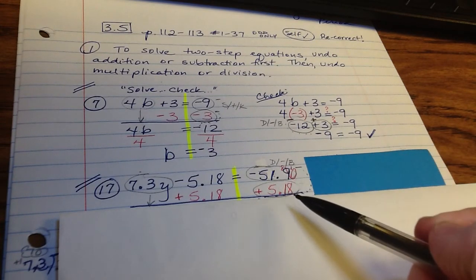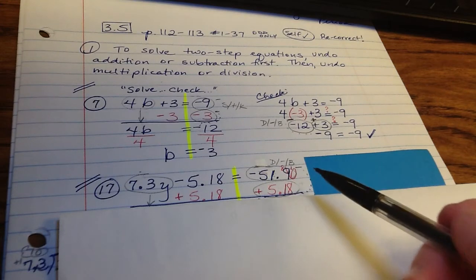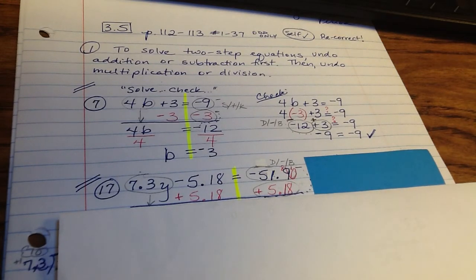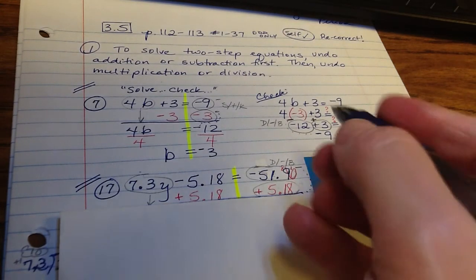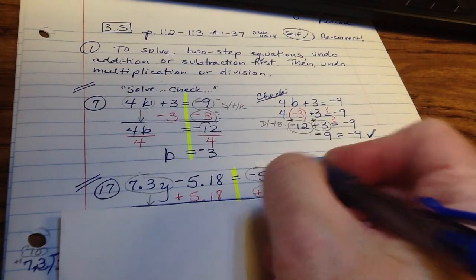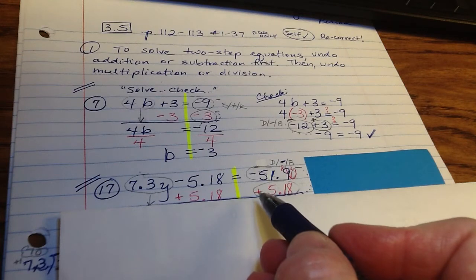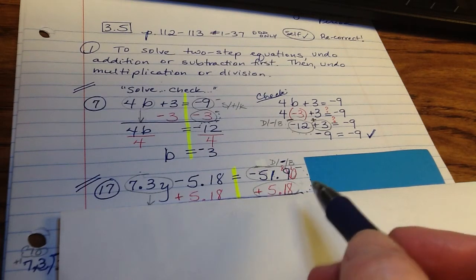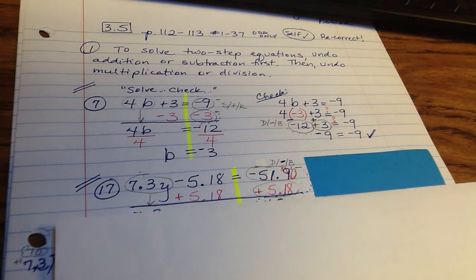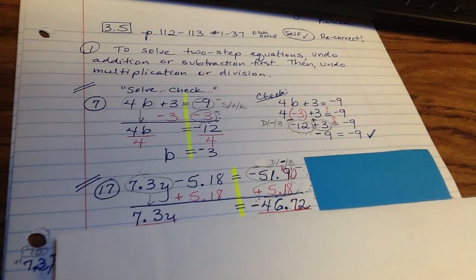Just line up the decimals, you can add them with ease, or fill in with zeros and subtract if you please. Remember, the rule is telling us that we're going to subtract. Other people might be getting confused at this time because it's got a plus sign down here, but you're going to subtract the two numbers. So you're subtracting, and you're going to end up with negative 46.72.